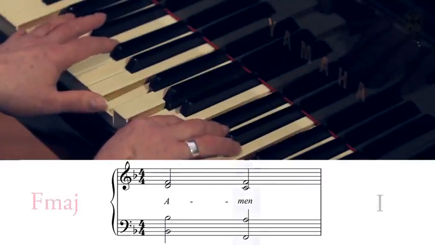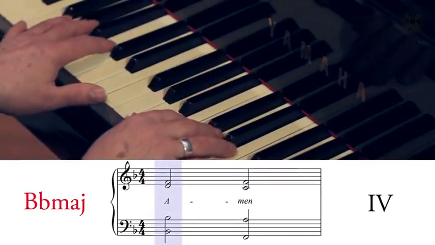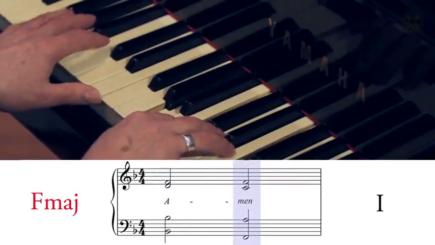The other cadence we need to know about is called the plagal cadence, sometimes called a hymn or church cadence, because it's the one you often hear in an amen at the end of a hymn. And it's chord 4 to chord 1, the subdominant to the tonic, in F major here. This is a cadence that was used a great deal in church music in medieval Renaissance period, but subsequently too.